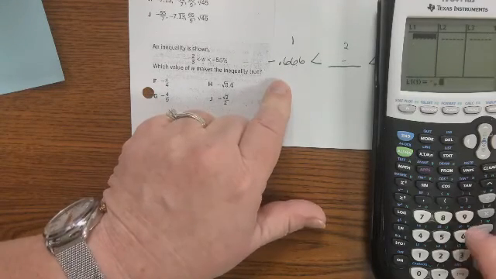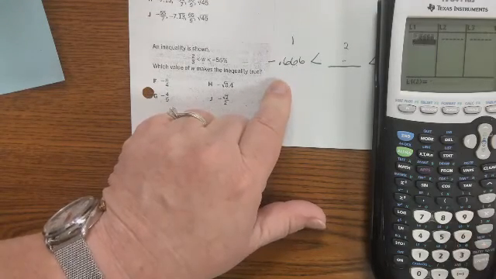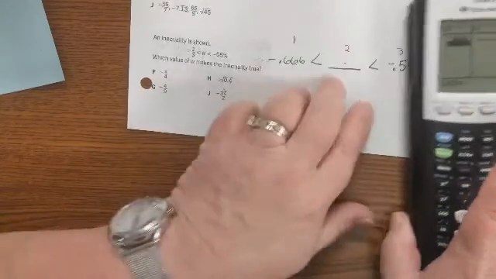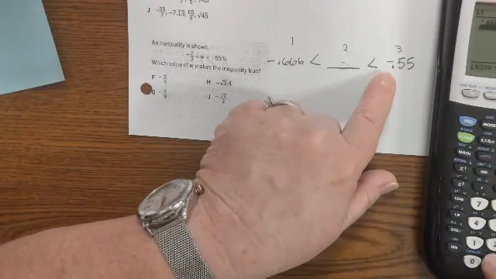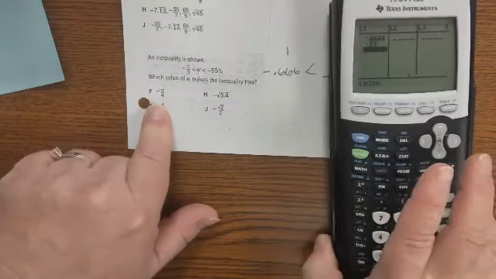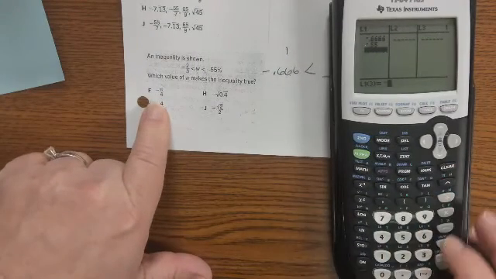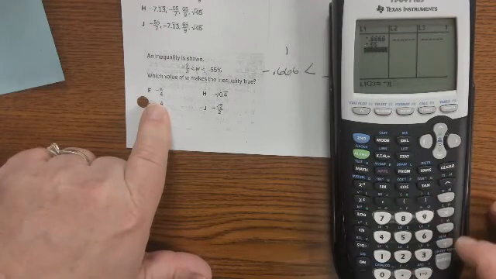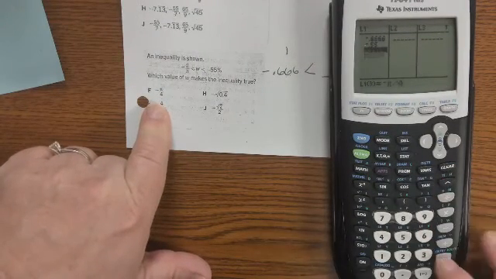Negative 0.6666, enter. Then I have negative 0.55, enter. Now I'm going to put F in, which is negative second pi divided by 4, enter.